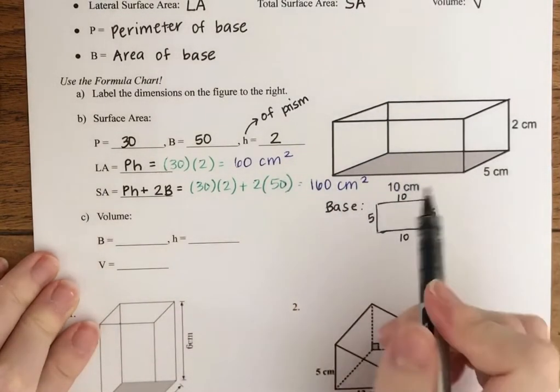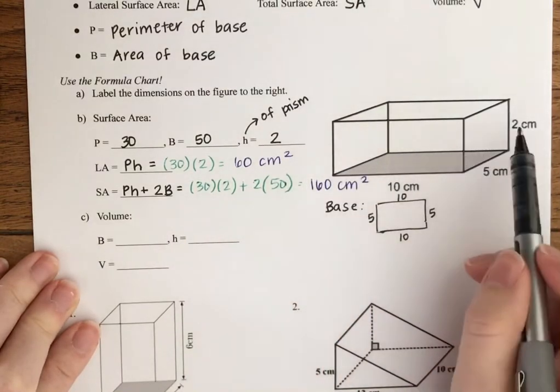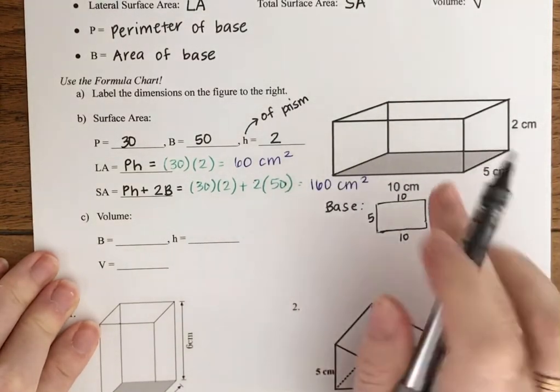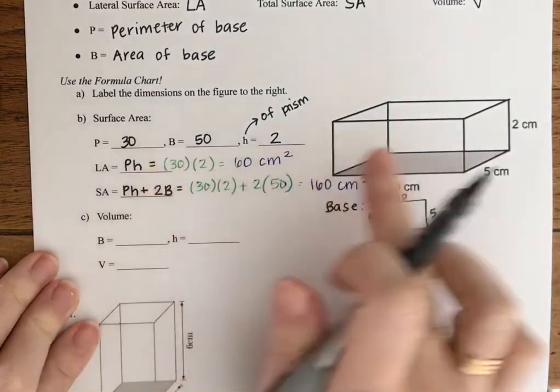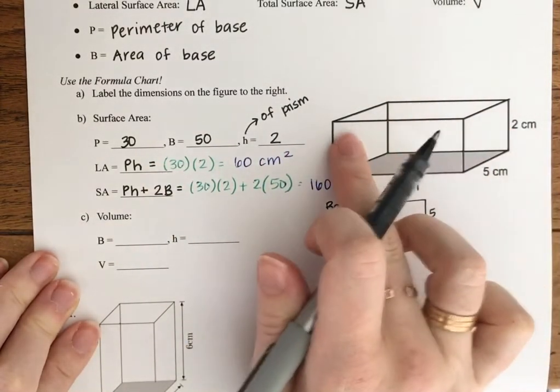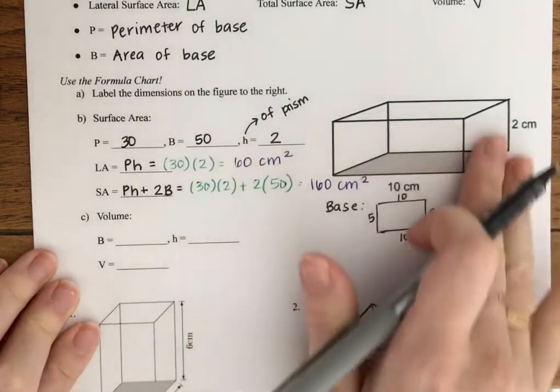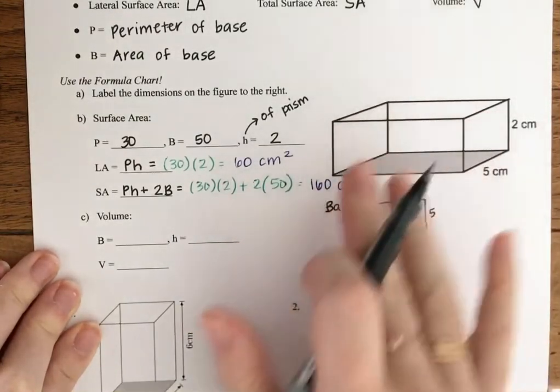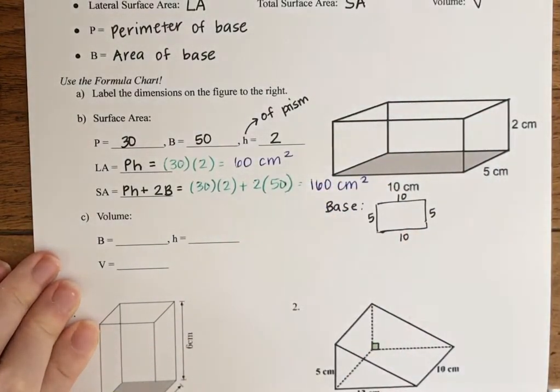Again, lateral area would just be around the outside, not including the bottom or the top. So the area of those 4 outside faces is 60, and the area of all of the faces put together is 160.